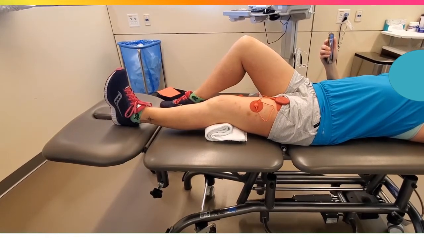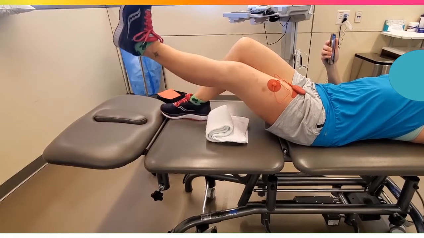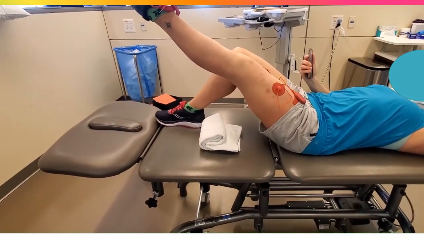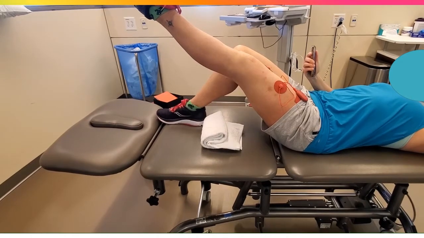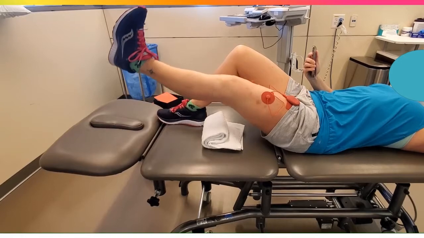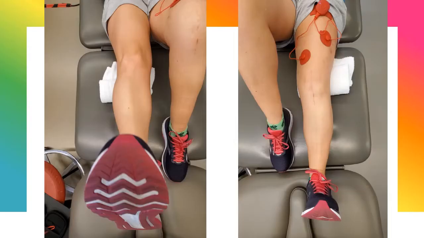One thing that I was not aware of is the contribution of the adjacent joints and the altered afferent information that those joints can have on the quadricep activation. So this is a clinical lesson that I learned. So let's take a look at her ankle.